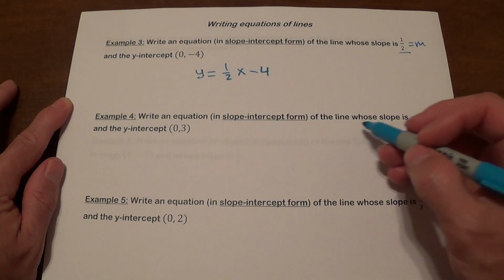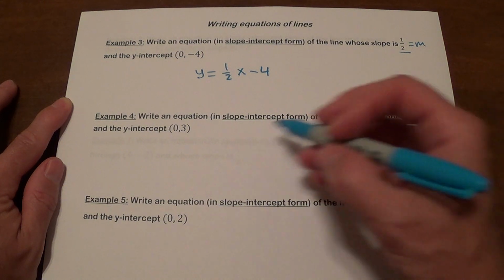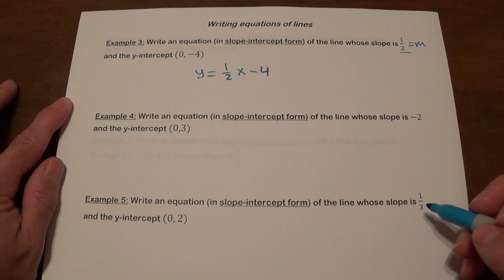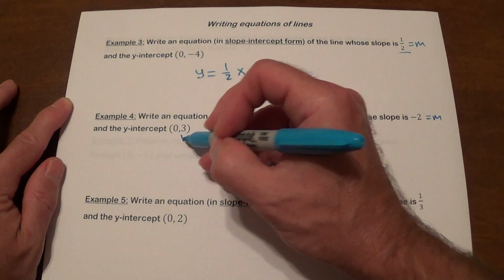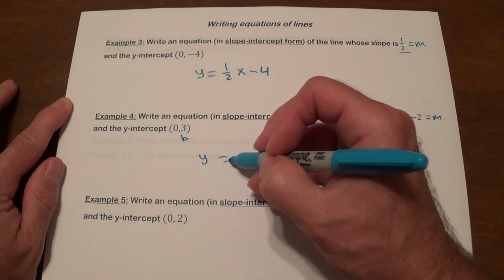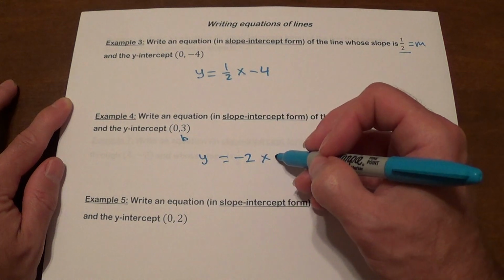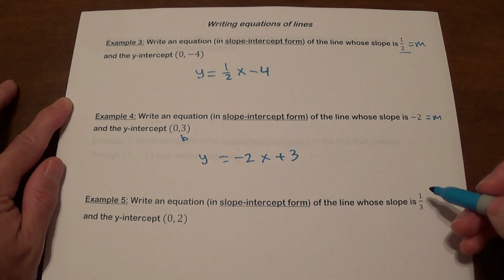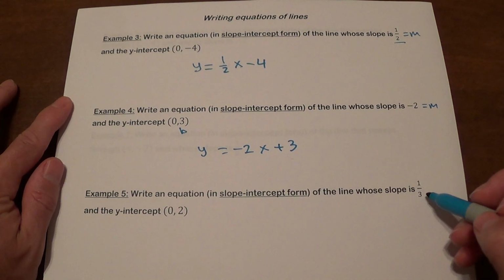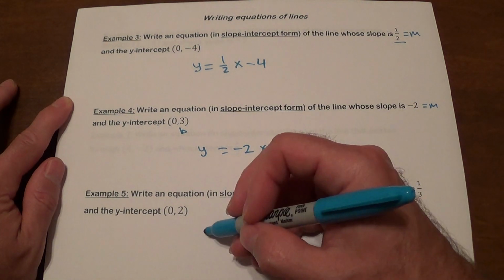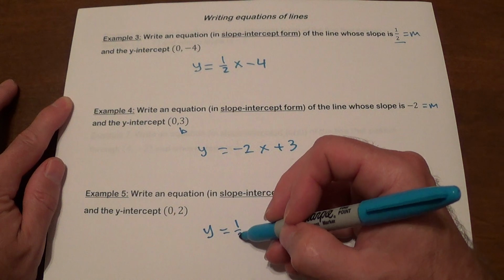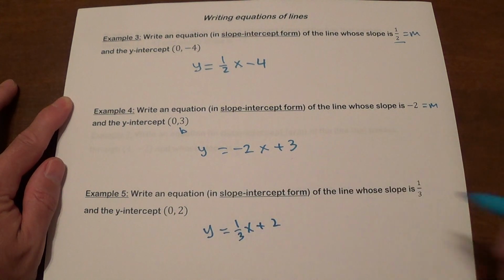Write an equation where the slope of the line is negative 2, the y-intercept is 0, 3. So that's m. This is our b. So y is going to be negative 2x plus 3. And our last example here, the slope is 1/3. The y-intercept is 0, 2. The equation is going to be y equals 1/3 x plus 2. So that should be pretty easy. All right, let's move on.